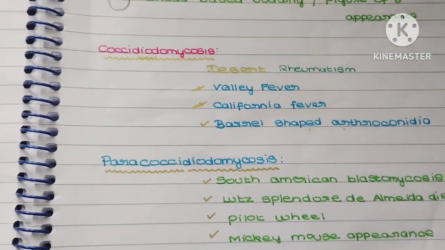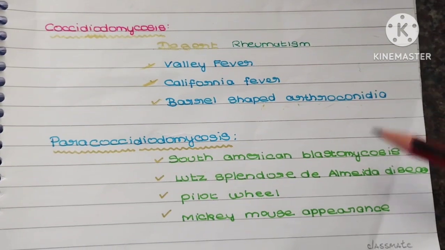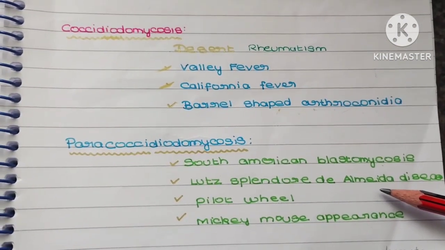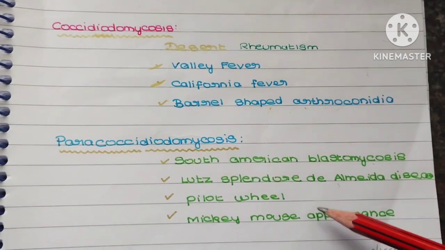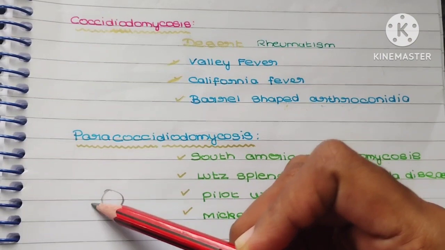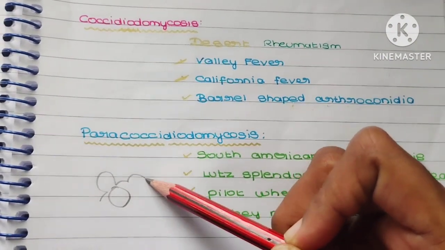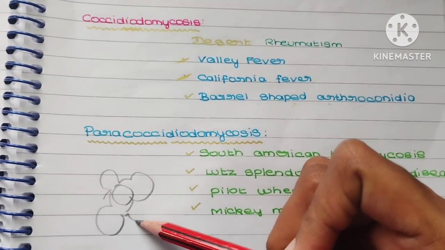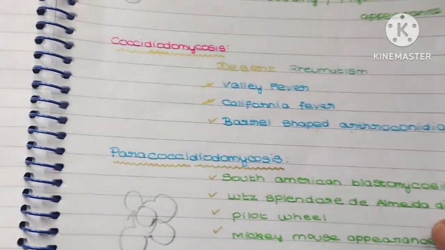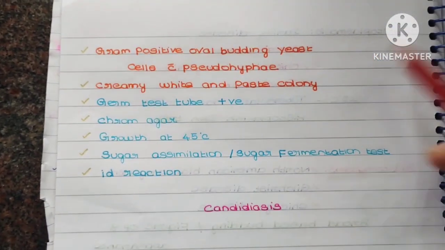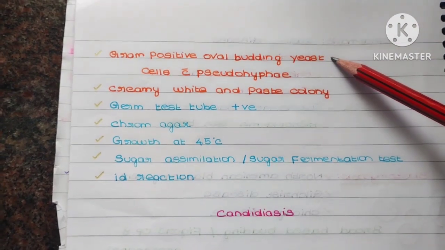Next, coming to paracoccidioidomycosis, it is also called South American blastomycosis or Lutz-Splendore-Almeida disease. It has a pilot wheel appearance or Mickey Mouse appearance like this. Okay. So pilot wheel or Mickey Mouse appearance.